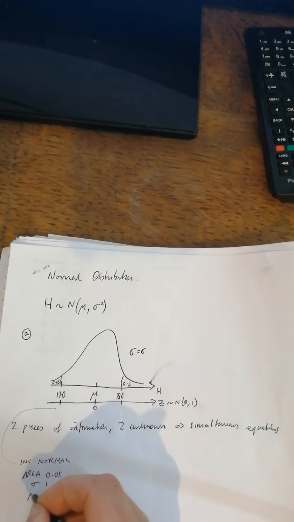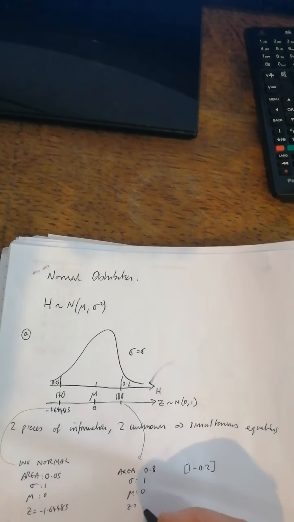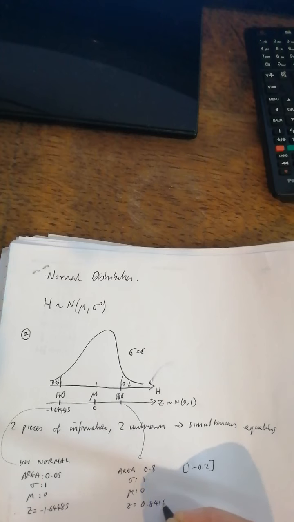So that's minus 1.64485. For this one, again inverse normal, but remember it's to the left of, so if that's 0.2, I'm going to use 0.8, 1 minus 0.2. Again, sigma 1, mu equal to 0, and z is hopefully going to be positive because it's to the right of 0. So I put in an area of 0.8, everything else is the same, and I get 0.8416.